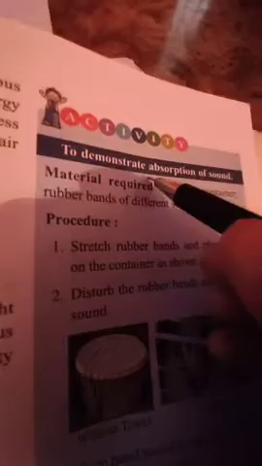So that's all for today. The next topic we will start with is the activity to demonstrate absorption of sound. Thank you very much.